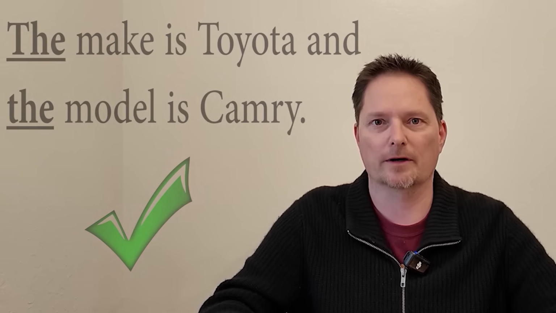This is a Toyota Camry. Let's practice. What's the make? That's right, the make is Toyota. And what's the model? That's right, the model is Camry. This is also not correct.